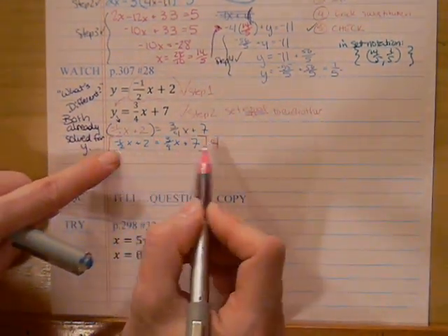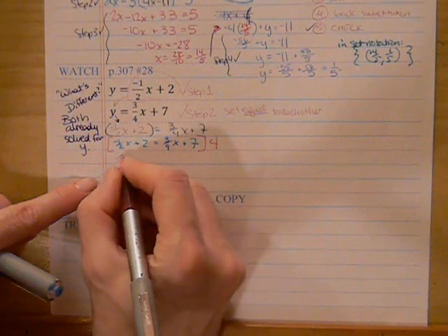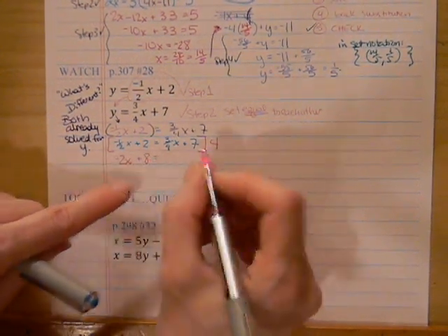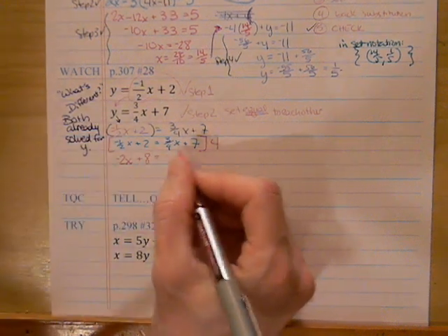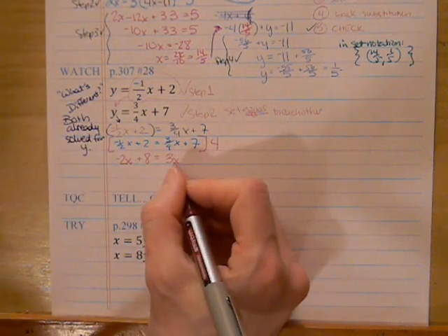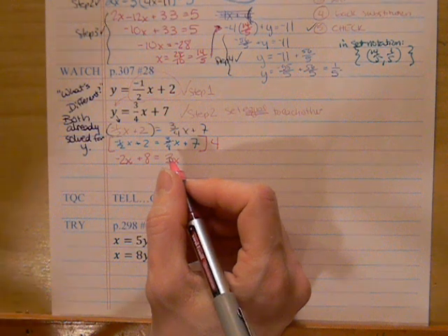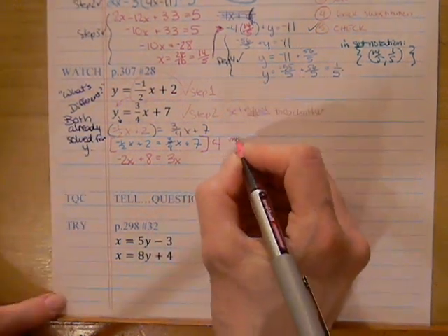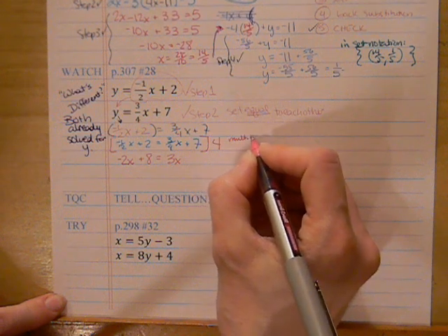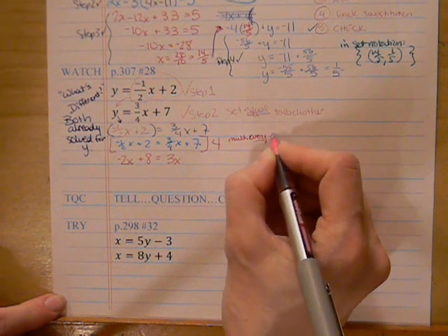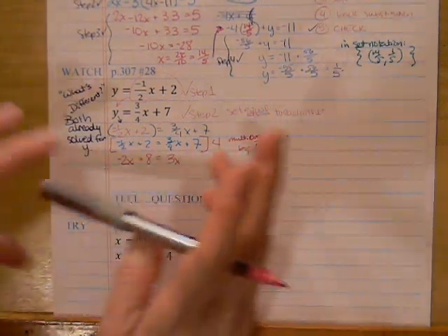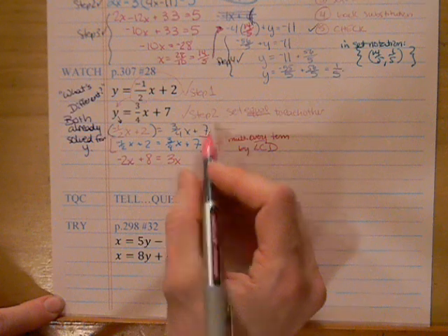So -1/2 x times 4 is going to be a -2x. Plus 2 times 4 is going to be a plus 8. 3/4 x times 4, the 4's cancel each other. You just get 3x. Notice the fractions are going away. That was the whole point, multiplying everything by the LCD. Multiply every term by the least common denominator. And then plus 7 times 4 is our 28.